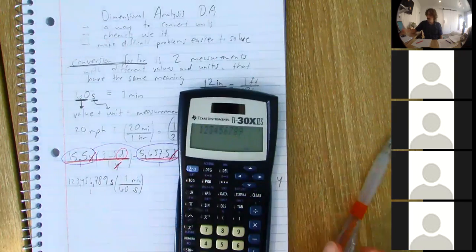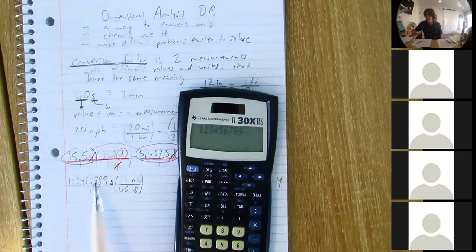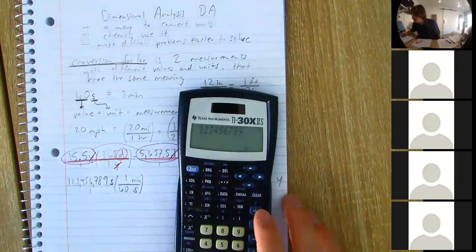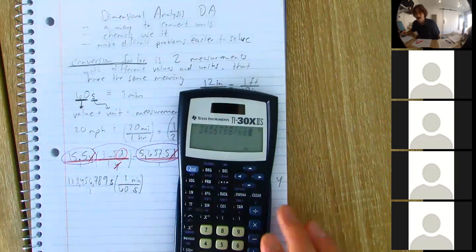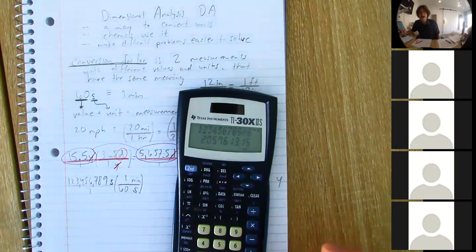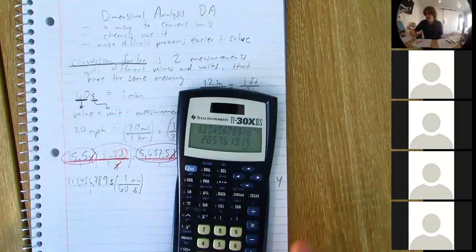And what we have to do with conversion factors is multiply across the numerator and then divide by the denominator. So since we know that 1 times anything is itself, we don't need to multiply across the numerator. Let's just divide by the denominator. So that's divided by 60. And that gives us a big answer. I'm not going to write that answer down because that answer just tells me how many minutes there are. I want to know how many years there are.